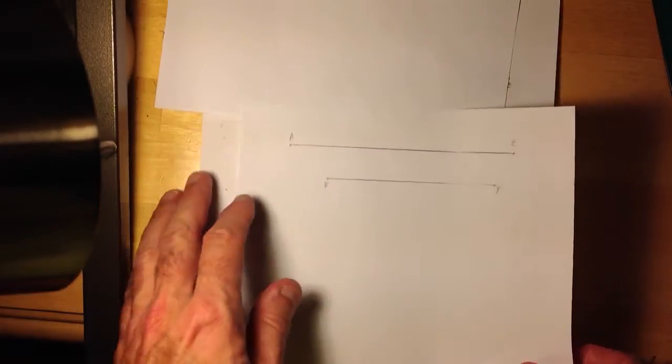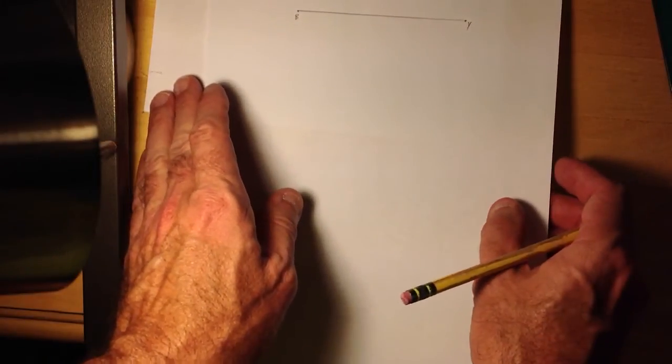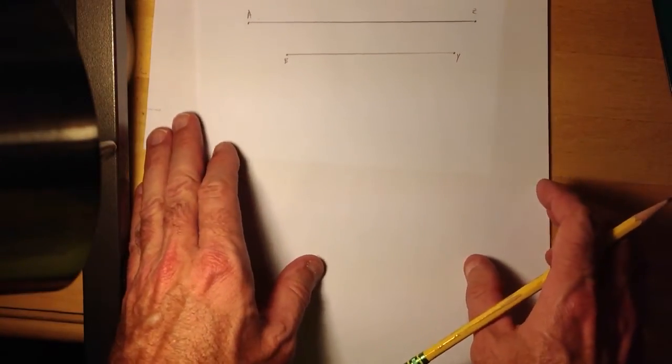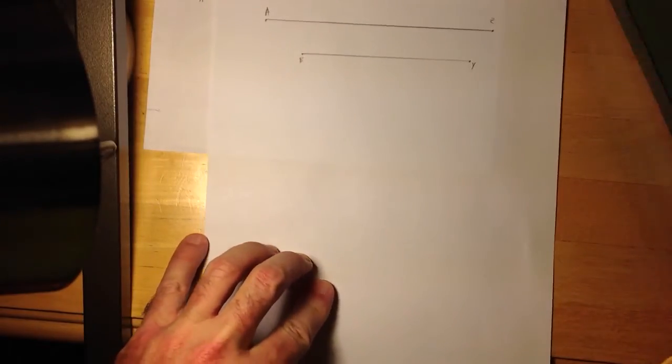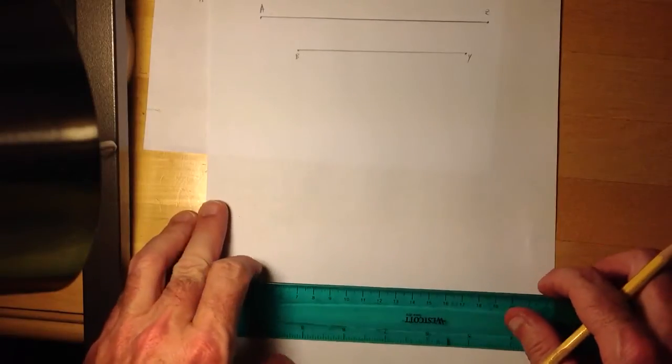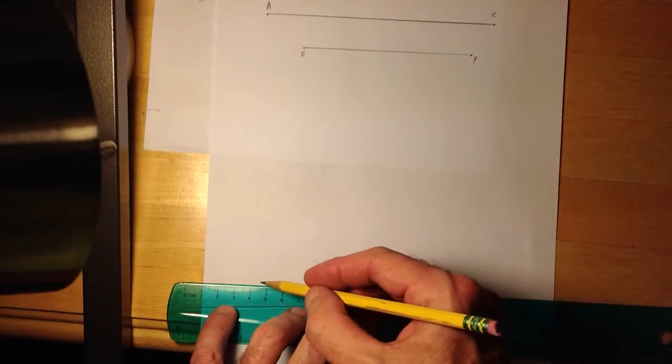Okay, so what we're going to do in order to work this problem out is we're going to start with a ray. Go ahead and draw a ray in here.